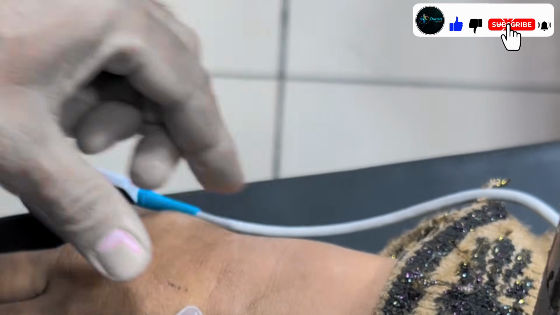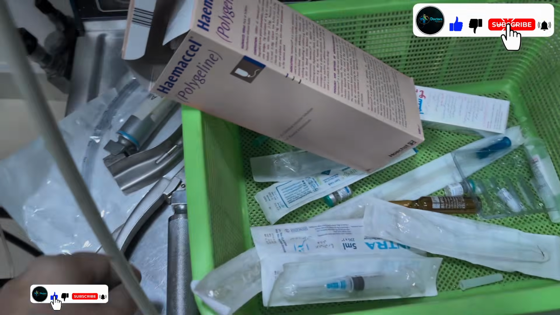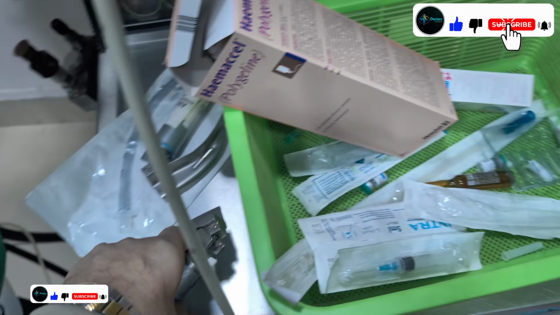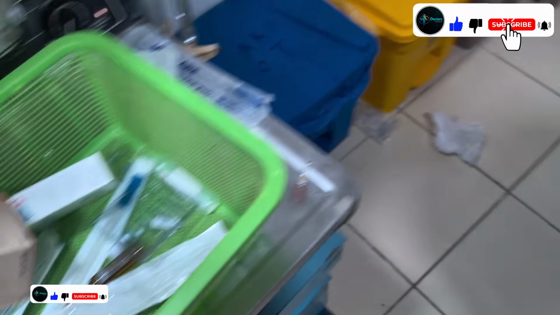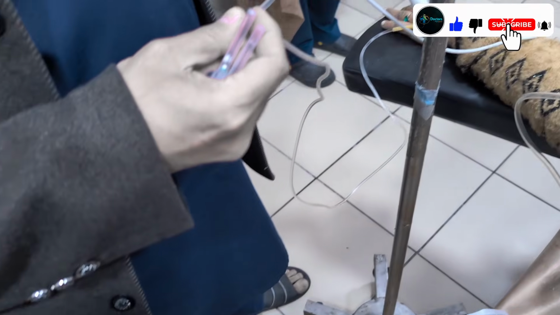First we will put an IV line. As you can see, we have already placed the IV line in the patient. Now we will fix the IV line properly. This is our medicine tray. As you can see, we have prepared the medicine.